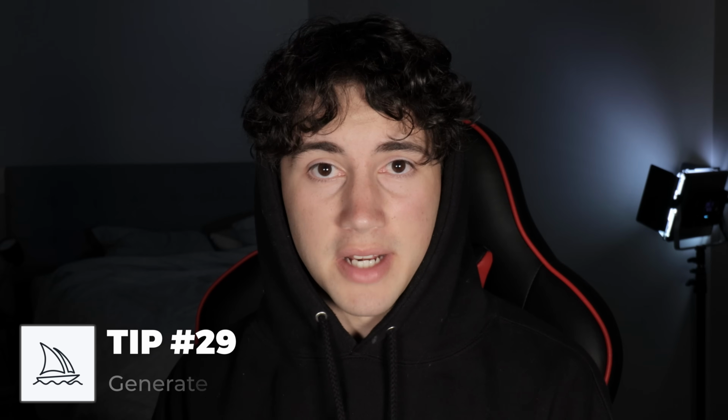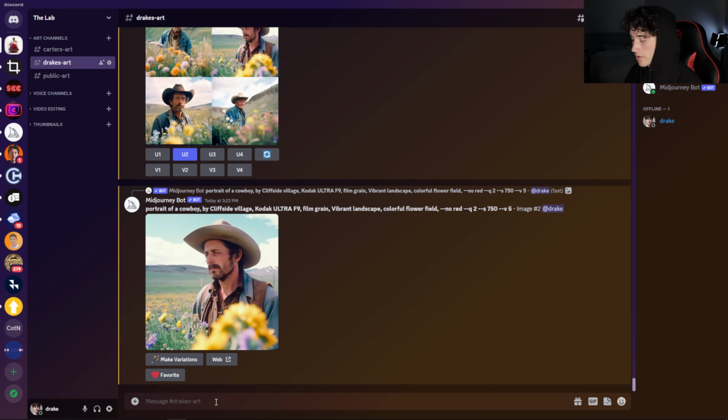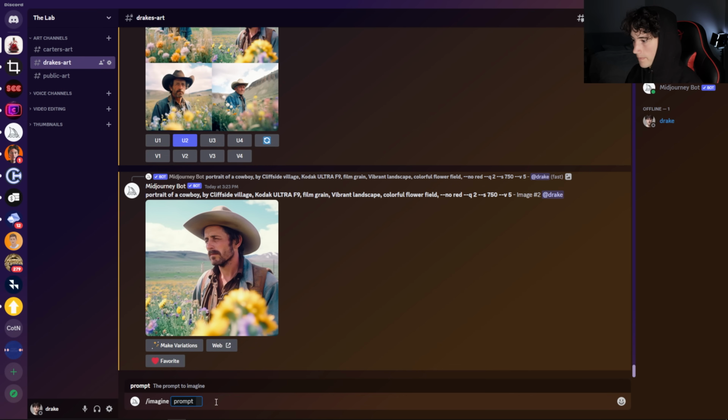Midjourney tip number 29 is to generate images in order to get inspiration for your storytelling or your creative writing. If you're struggling with some writer's block, what you could maybe do is go in here and type /imagine, and then you can kind of just type out whatever your story is about or some of the characters you have in mind. And what Midjourney will do is generate some pictures in order to get your creative juices flowing.